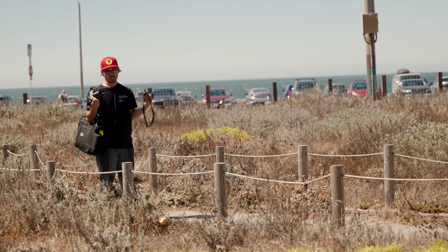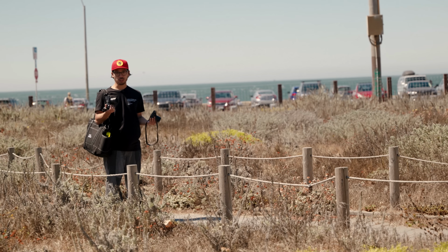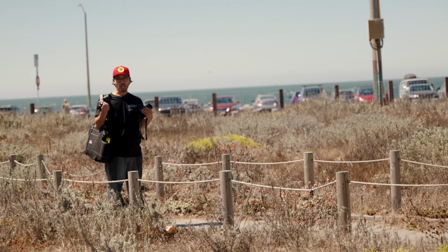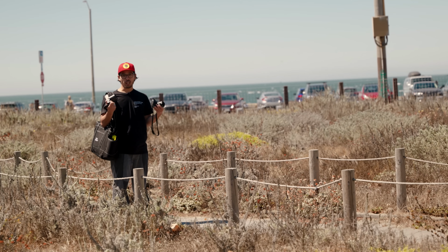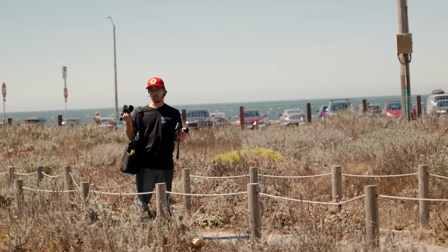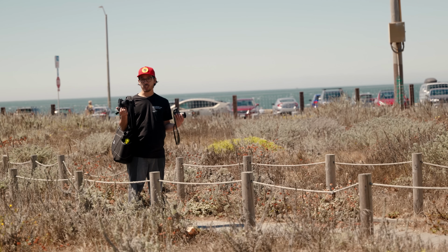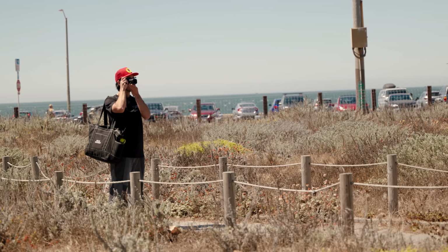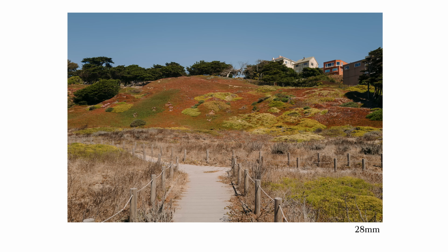Now, obviously, 28 is gonna be wider, 43 is gonna be closer. So we'll just see how these different lenses interact with the environment. And the 28 has a different crop range from the 43. So I'll be doing a few comparisons, punching in with the digital crop. So that's one.